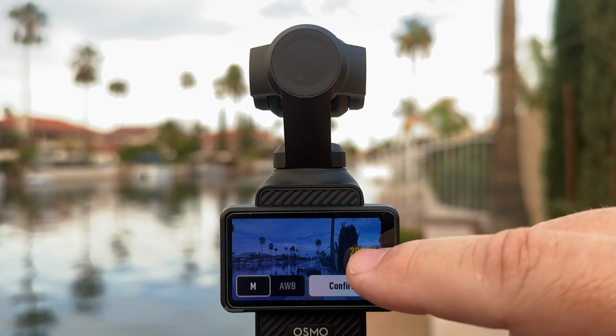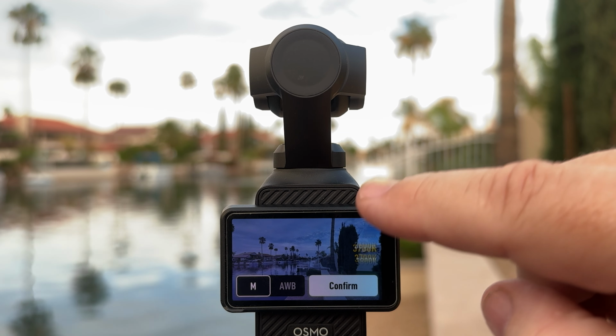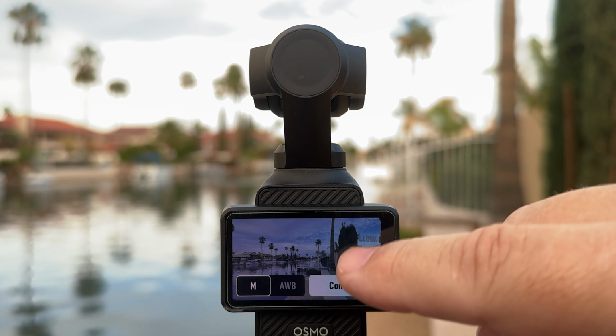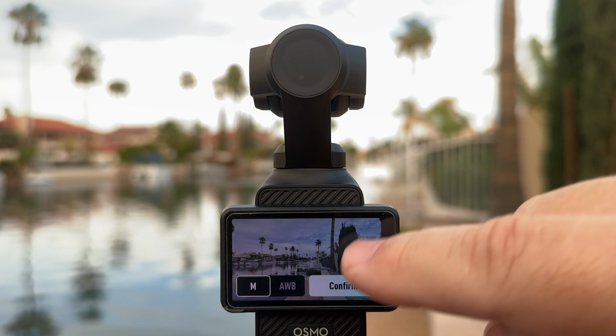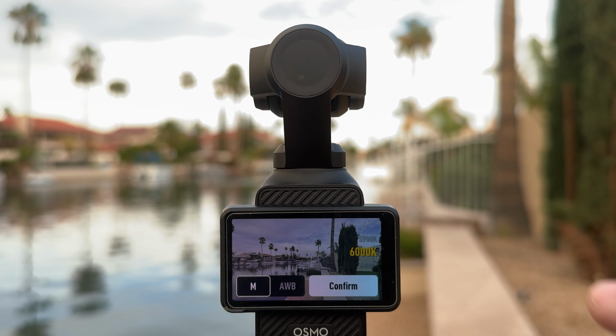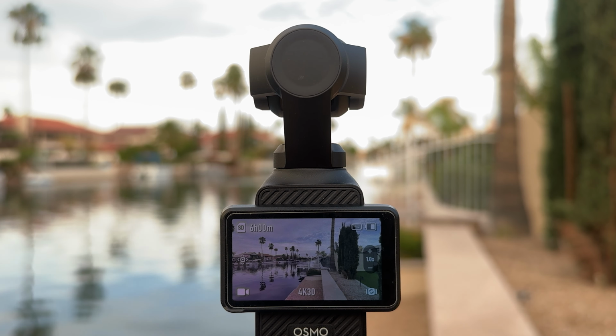But if we go the other way, we can keep going up, it's going to add warmer tones to it as we get nearer to the higher end of the value. Keep going up. And we're at 6000, and that'll give us a warmer tone.